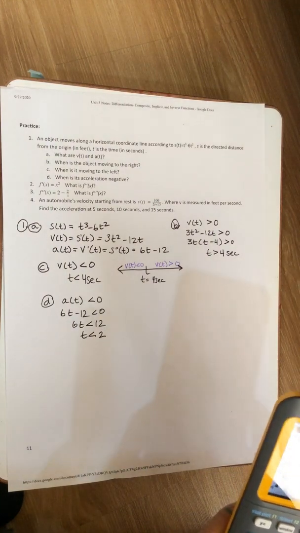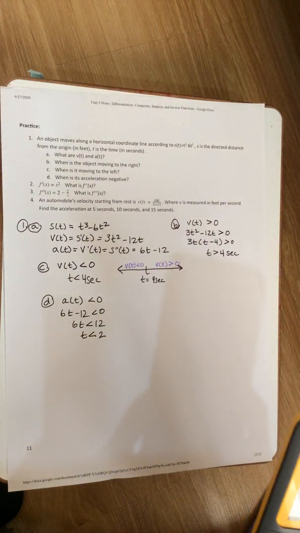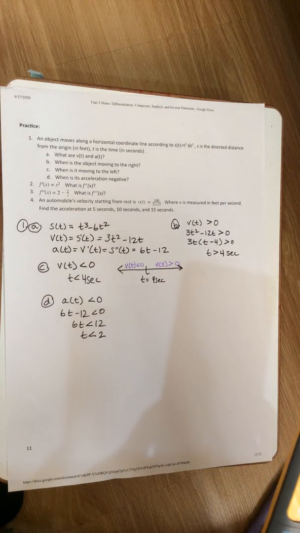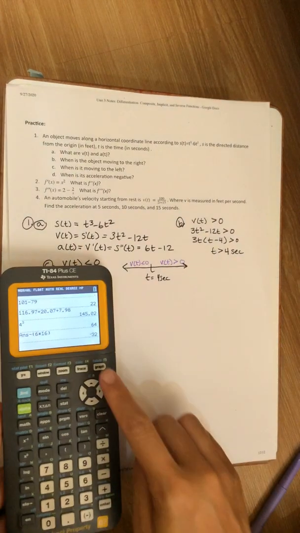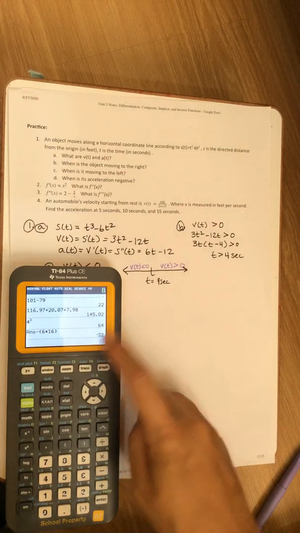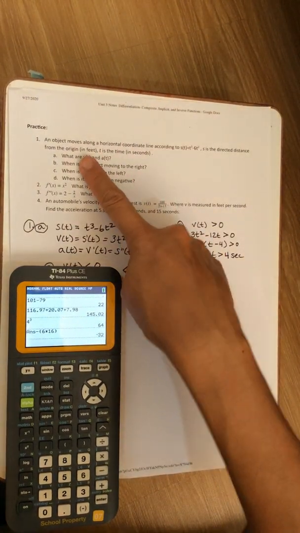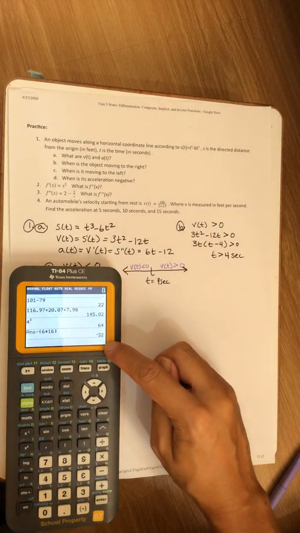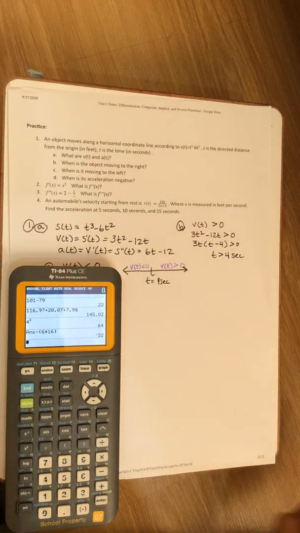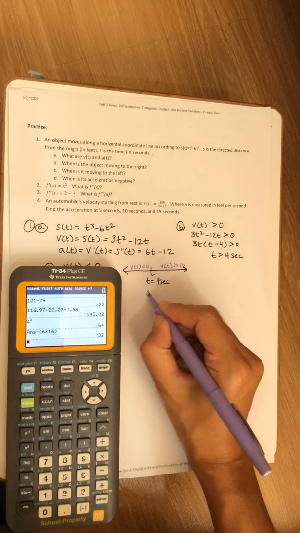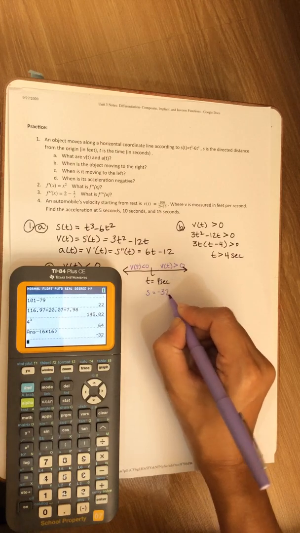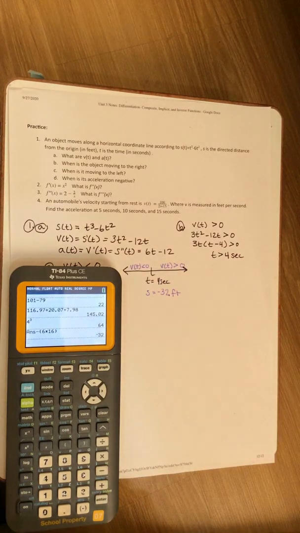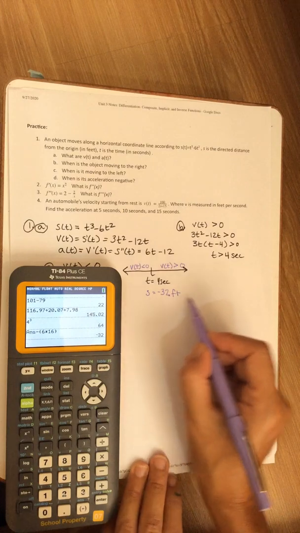So 4 cubed minus 6 times 16. So it's 32, what is this, feet away from the origin, right? So this corresponds with a distance of negative 32 feet, right?